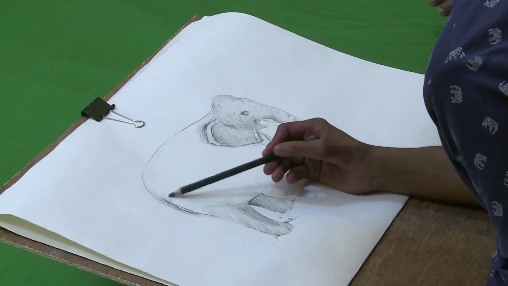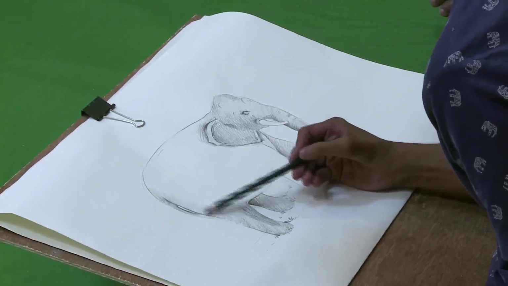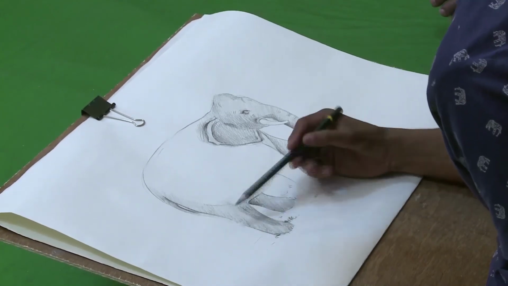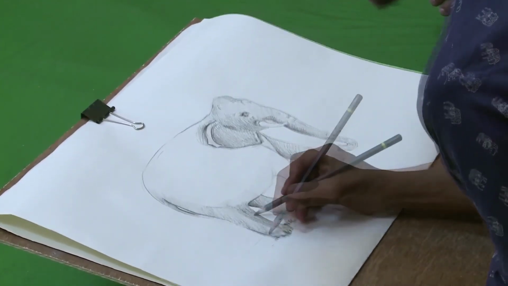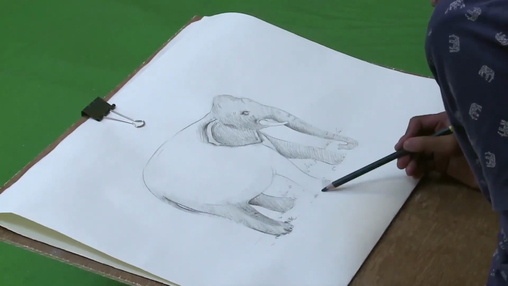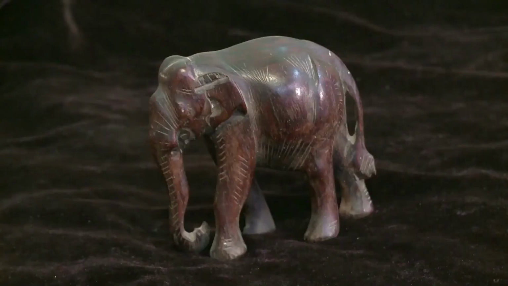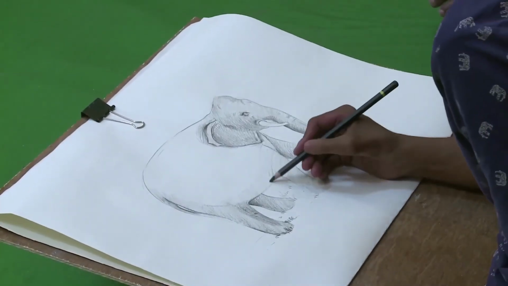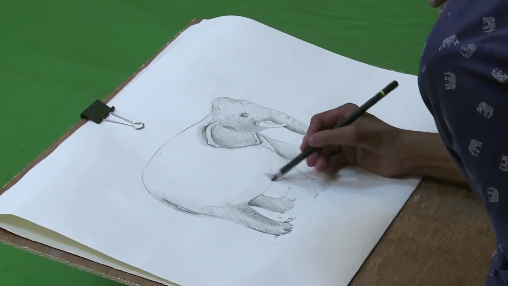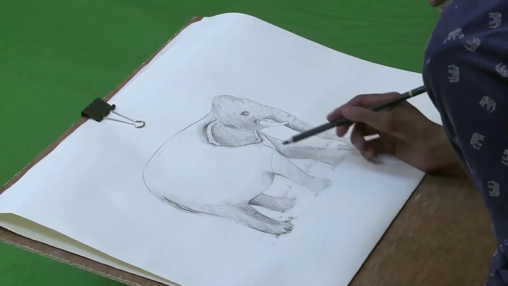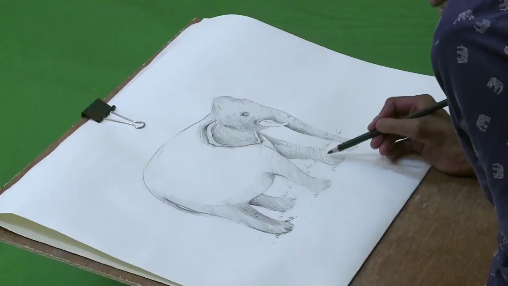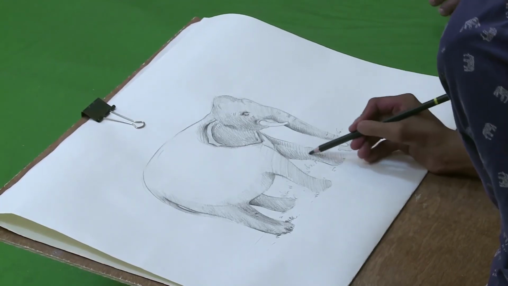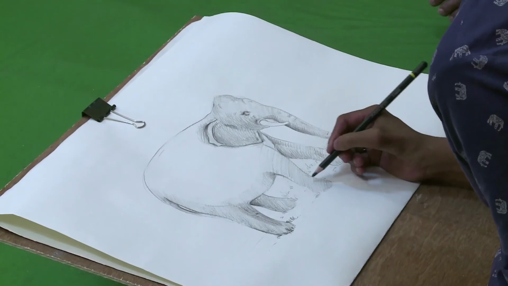Now the artist has to give the rotundity of the belly part, which is a major part of the elephant's body, and this huge body part is just on the four legs, and those four legs have to be very strong to carry the huge weight of the torso of an elephant. So, when you draw the leg, you have to take care how the huge weight is on these four legs, and that you can get only through darkening and lightening the pencil.